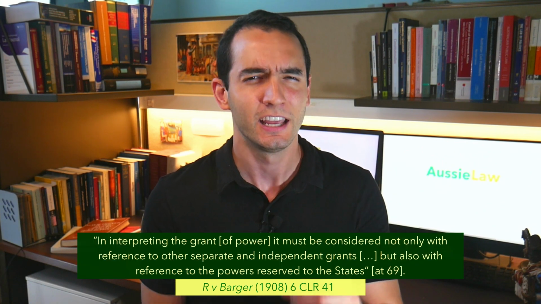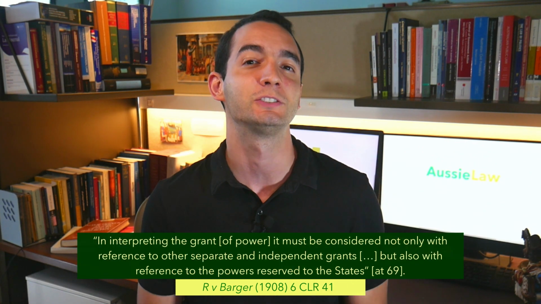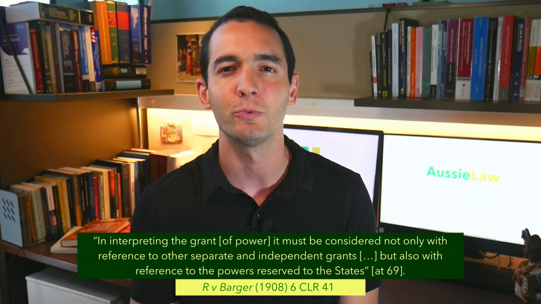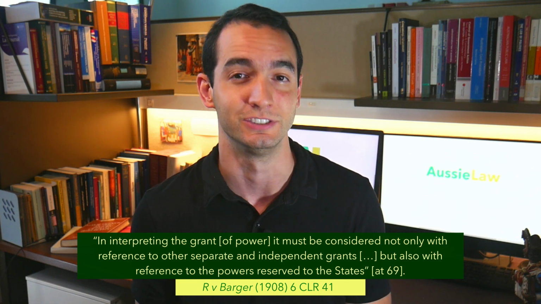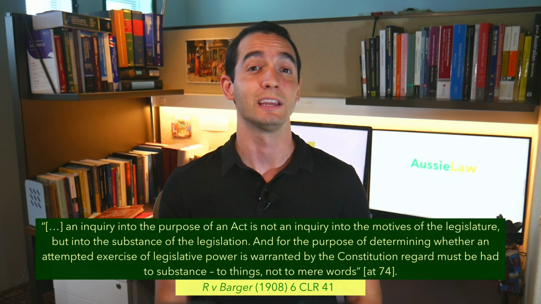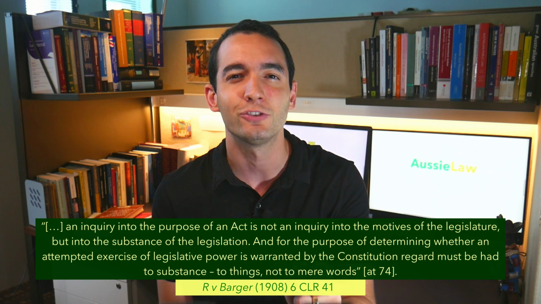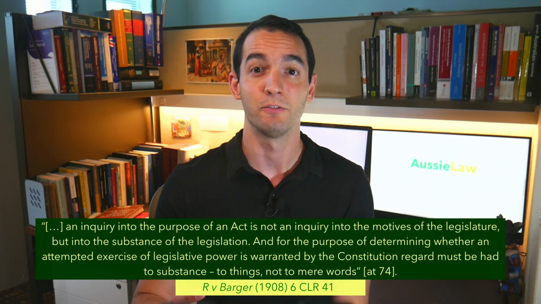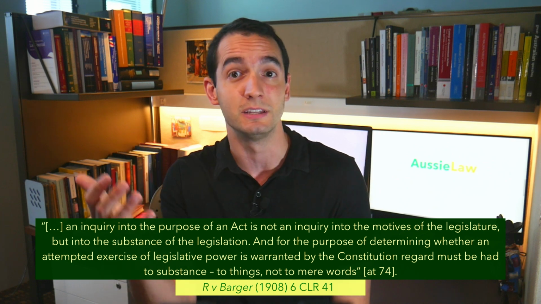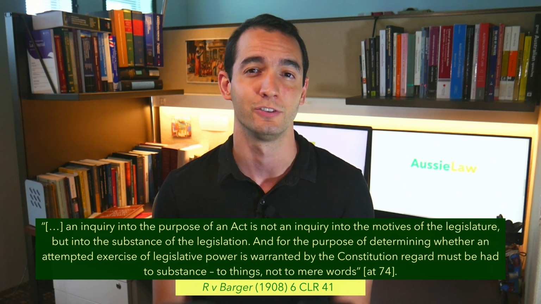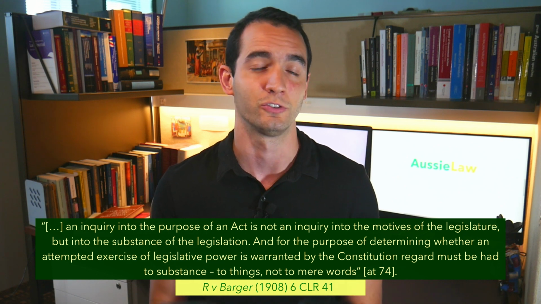In the reasons of the majority in this case, Chief Justice Griffith and Justices Barton and O'Connor said, in interpreting the grant of power, it must be considered not only with reference to other separate and independent grants, but also with reference to the powers reserved to the states. And they continued, an inquiry into the purpose of an act is not an inquiry into the motives of the legislature, but into the substance of the legislation. And for the purpose of determining whether an attempted exercise of legislative power is warranted by the Constitution, regard must be had to the substance, to things, not to mere words.